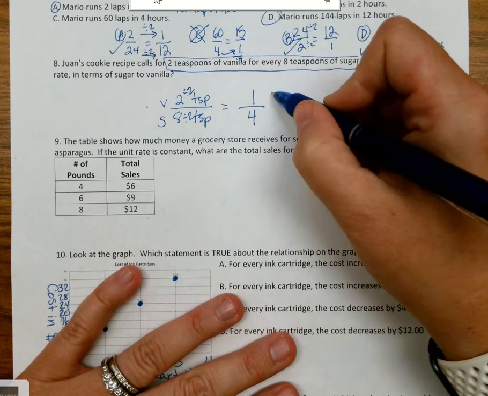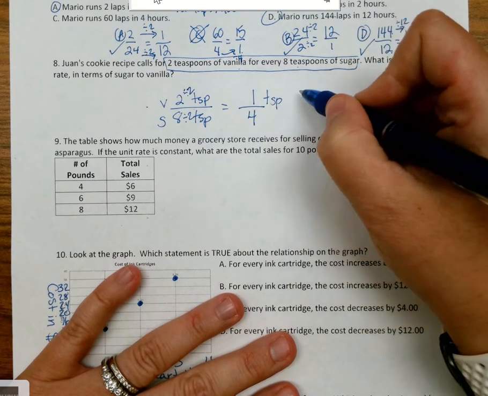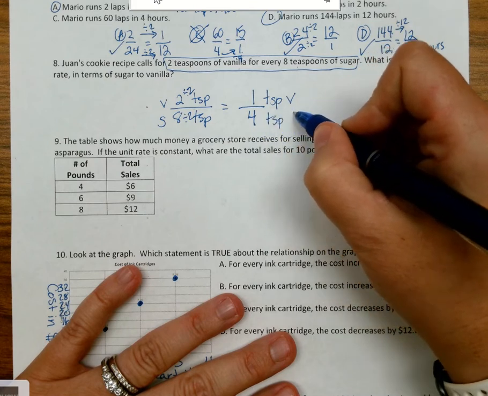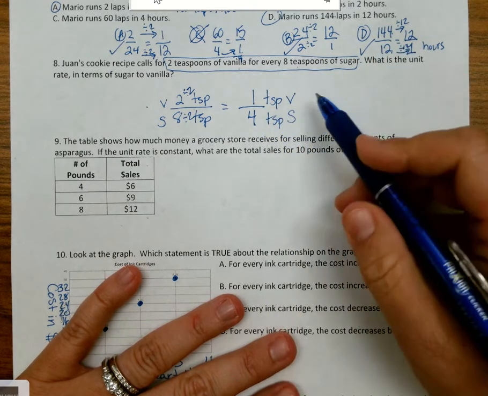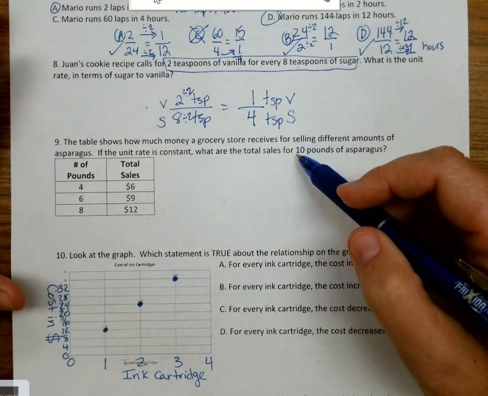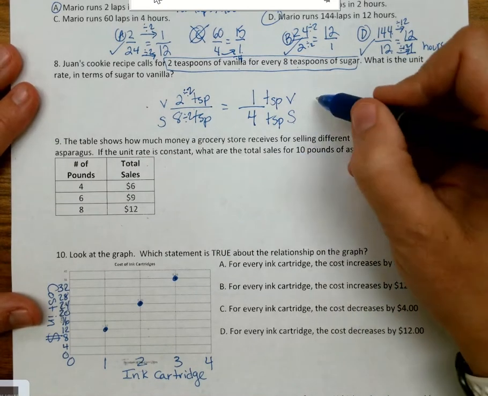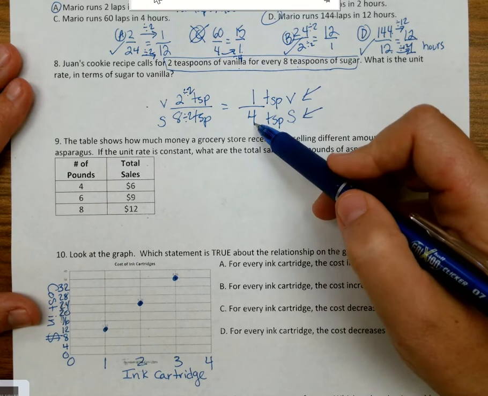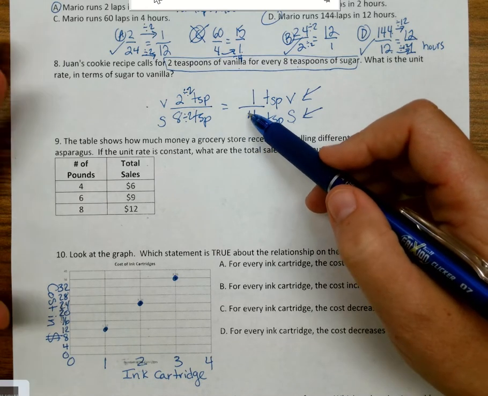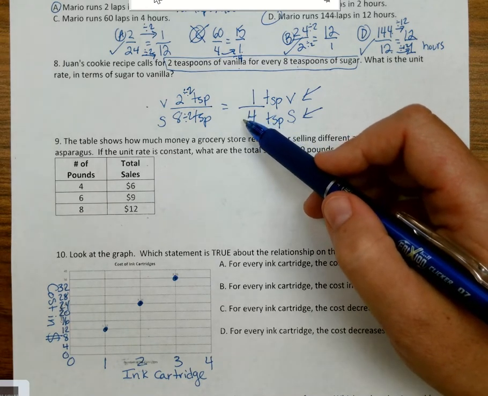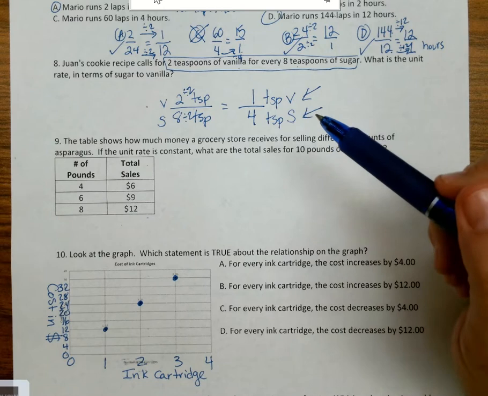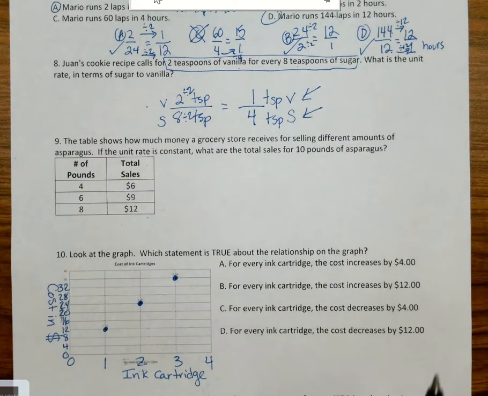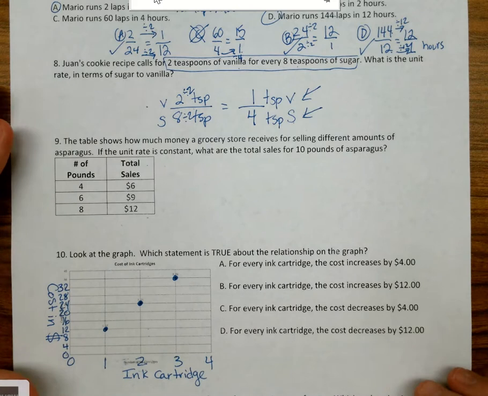And let's make sure we know what that means. 1 teaspoon of vanilla for every 4 teaspoons of sugar. Make sure you label. Don't just leave it as 1 to 4, because you know what those answer choices are going to be, just like that problem that we had on the other side. They'll say 1 teaspoon of sugar for every 4 teaspoons of vanilla. And you'll see 1 to 4, and if you don't have those labels there, you could make a mistake. So please make sure you're using your labels.